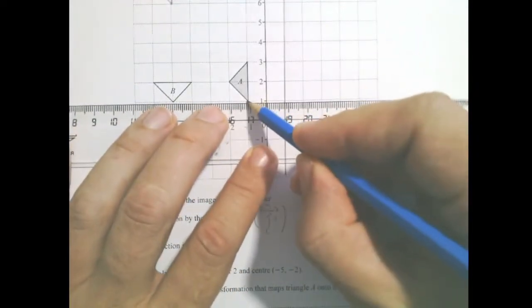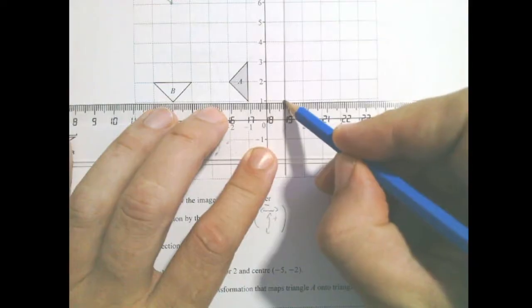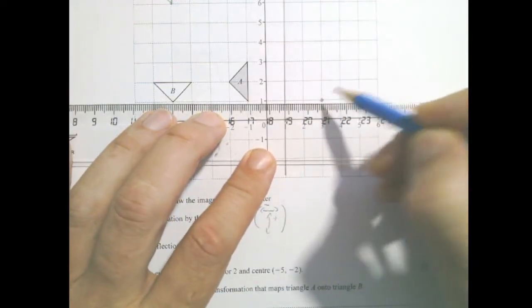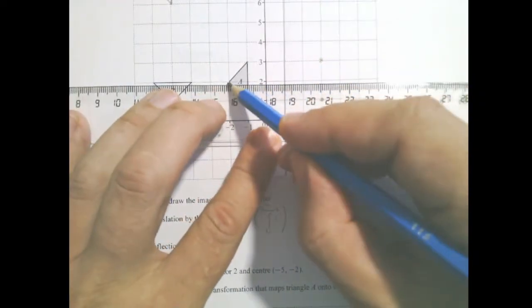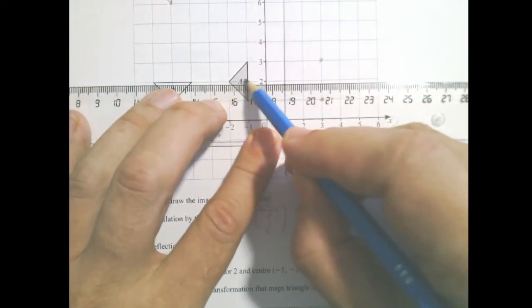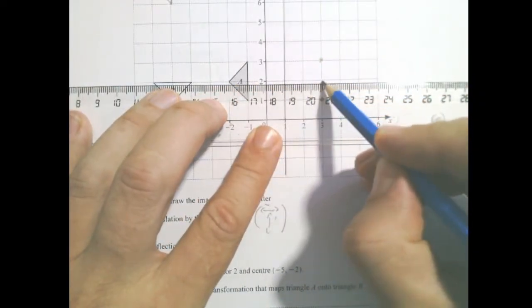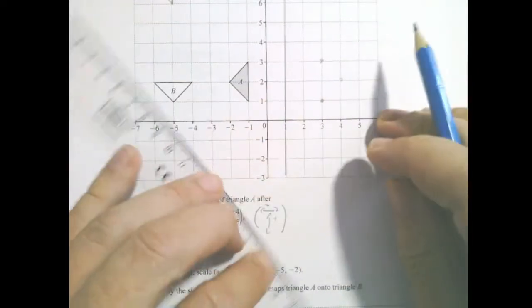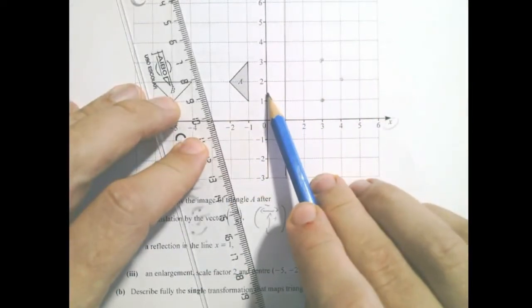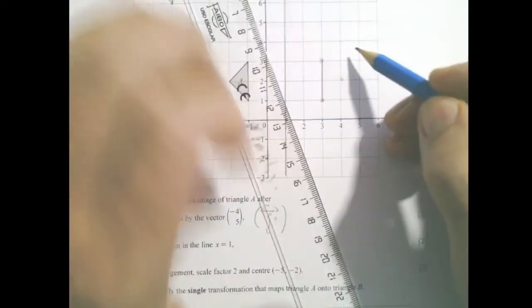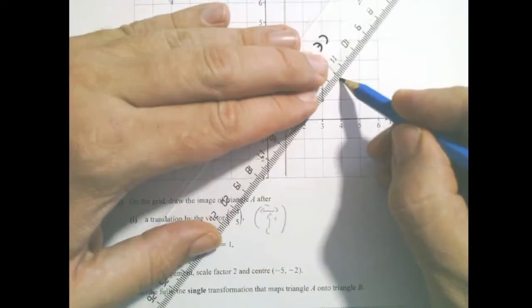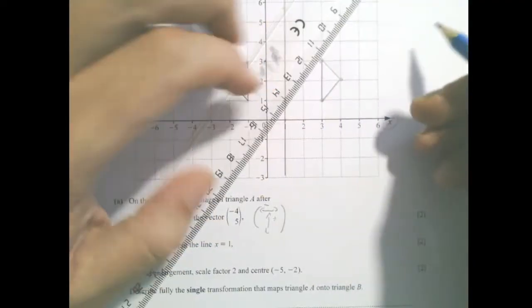So this point here is 2 squares from the mirror line, so 2 squares on the opposite side. Same for the top one. And this one here is again 1, 2, 3 squares, so 1, 2, 3. Look carefully that you don't confuse the y-axis with your mirror line, and then draw it.